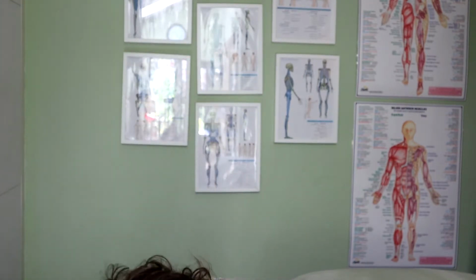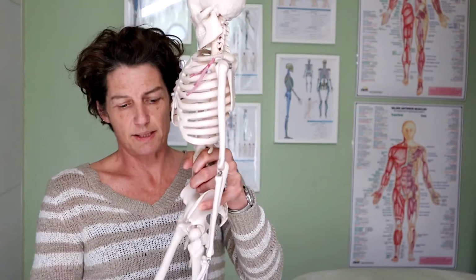Hello, this is part 2 of the lower back pain self-help video. So moving on from our last one where we talked about the glutes and the QL muscle, we're going to talk about a couple of muscles that go over the front of the hip this time. I'm just going to show you on my skeleton here.